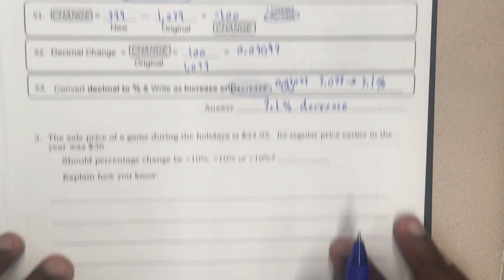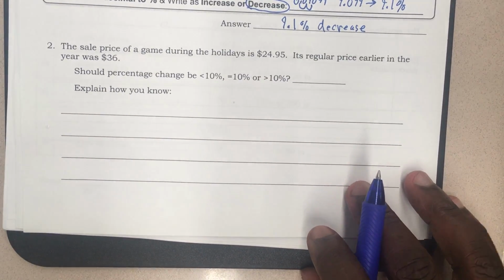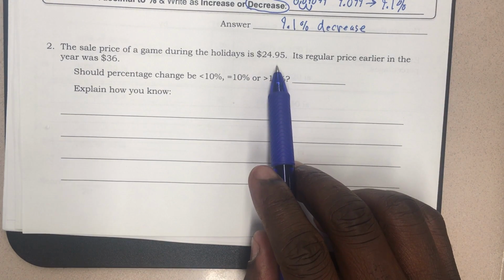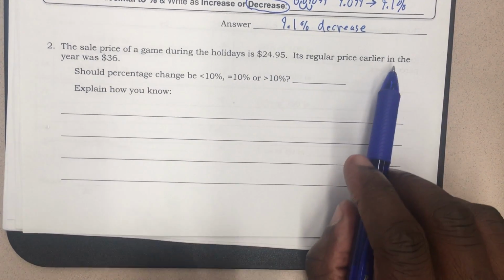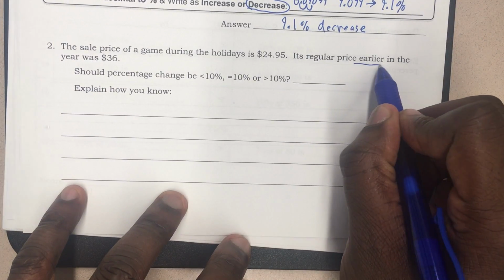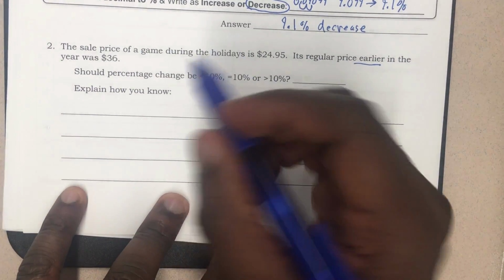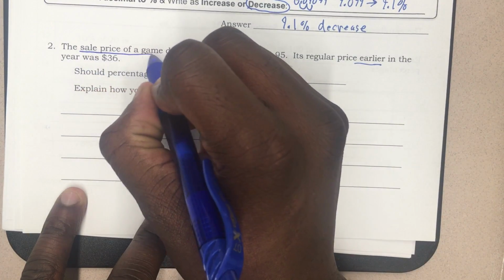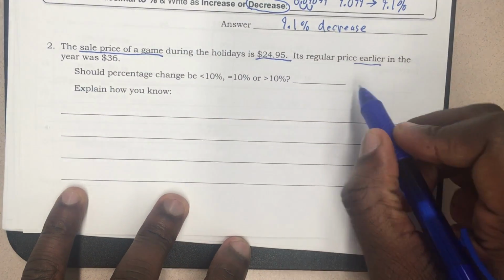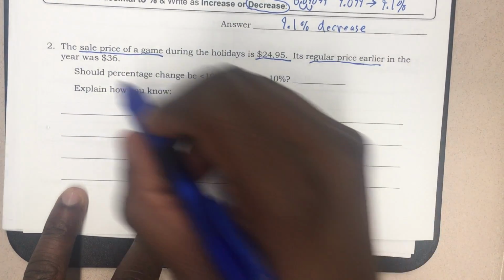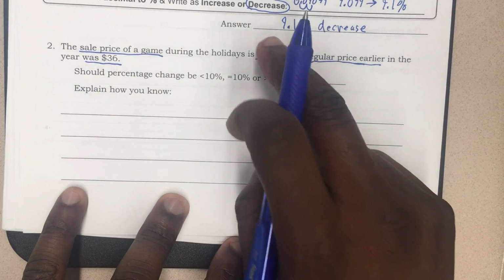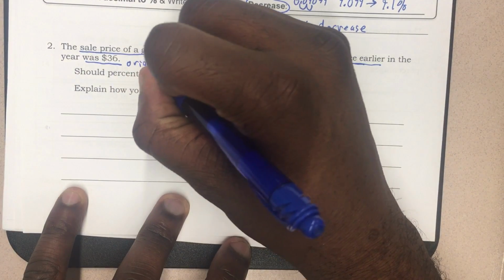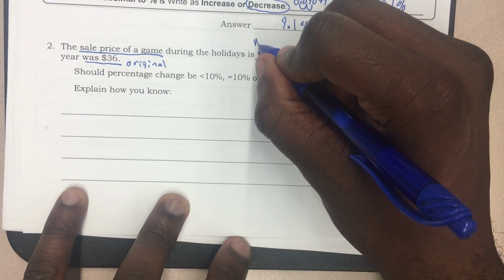Okay, let's look at number 2. Let's do this together. Well, what does it say here? It says the sale price of a game during holidays is $24.95. Okay, sale price during holidays. Its regular price earlier, okay, this earlier is a key word for me, in the new year was $36. So let's re-annotate. Sale price is $24.95, but its regular price early in the year was $36. So even though they stated this first, I'm going to take the regular price as my original, okay? And I know my sale price is my new price.